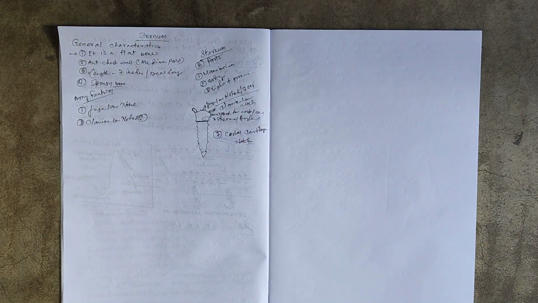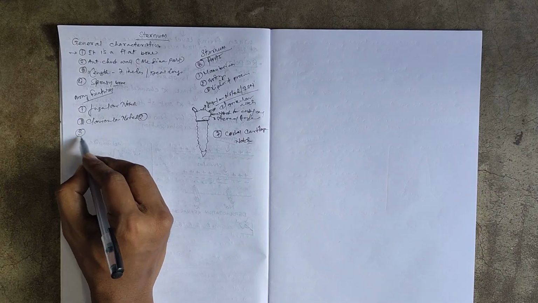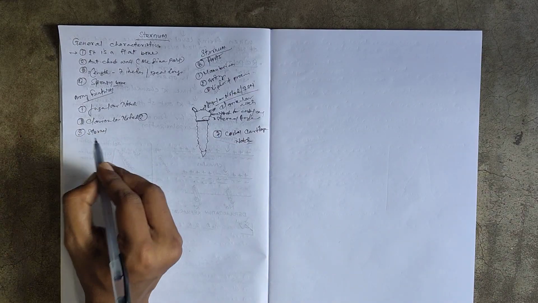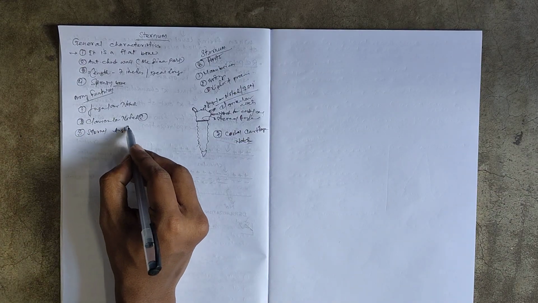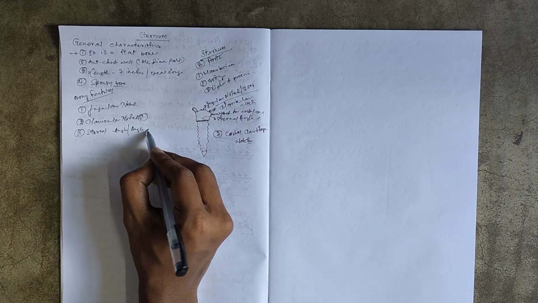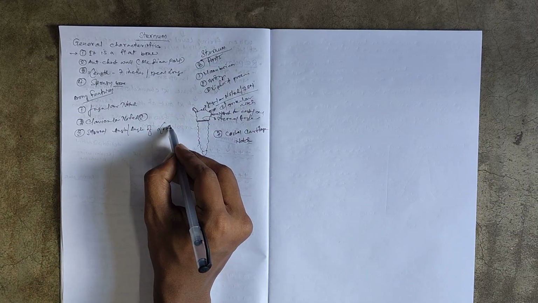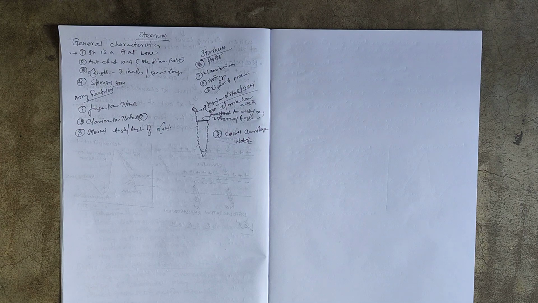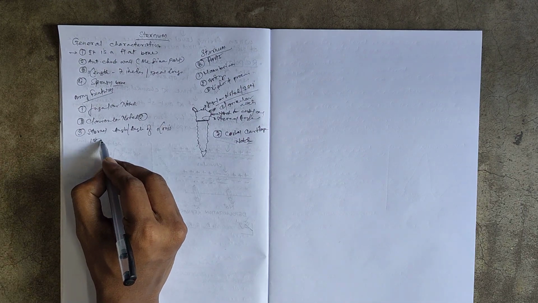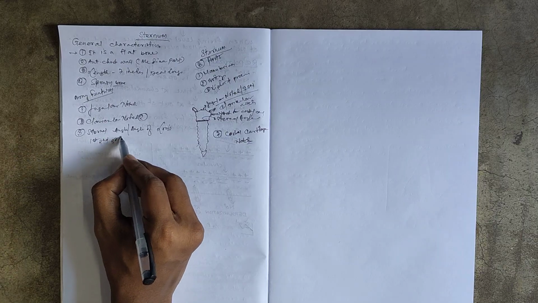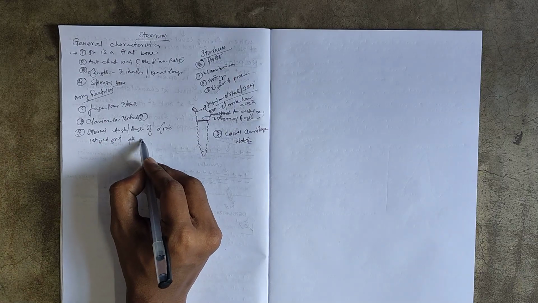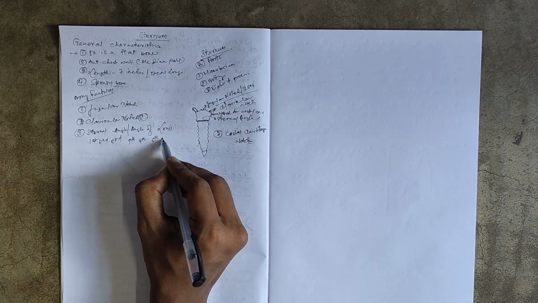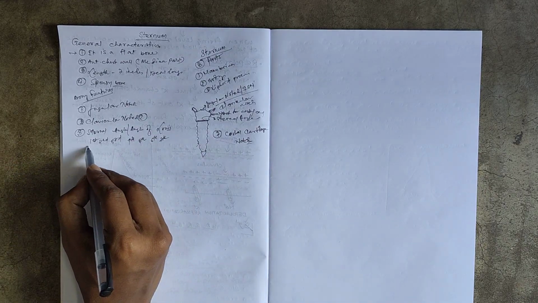Then the sternal angle or angle of Louis. And then the notch for first costal cartilage, second, third, fourth, fifth, sixth, and seventh.